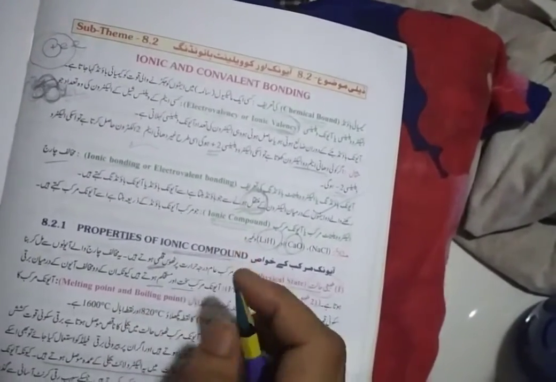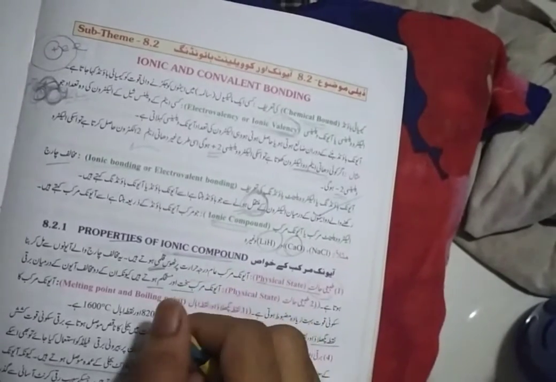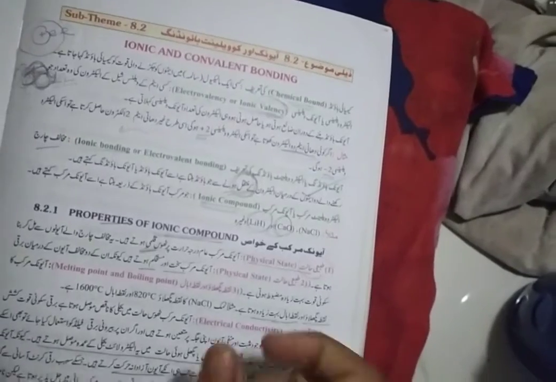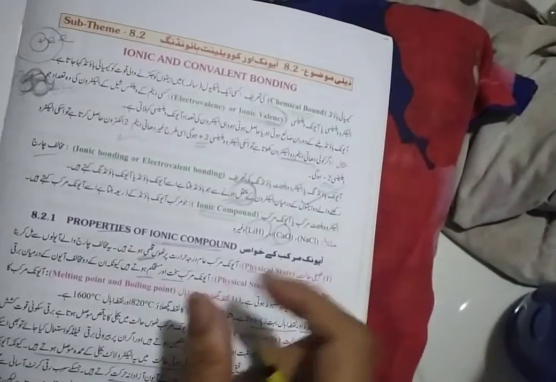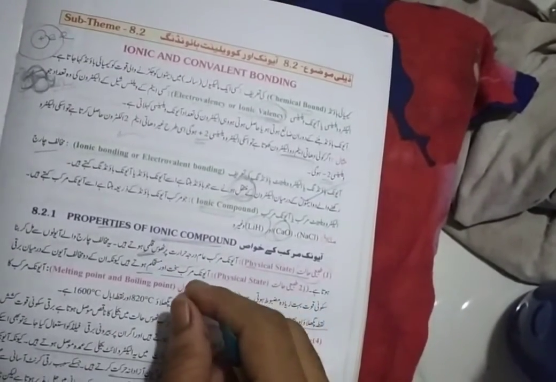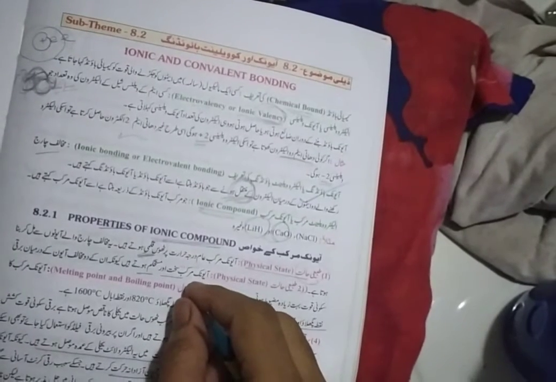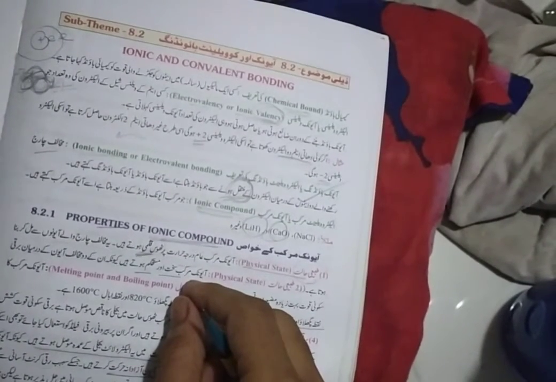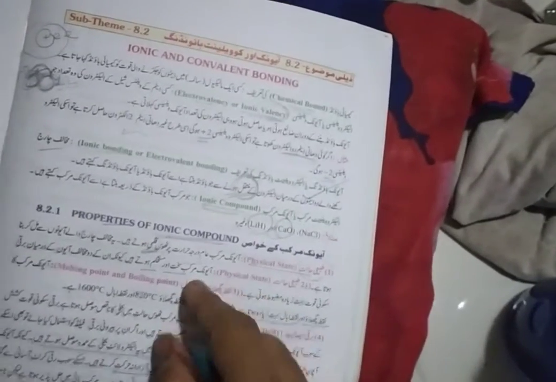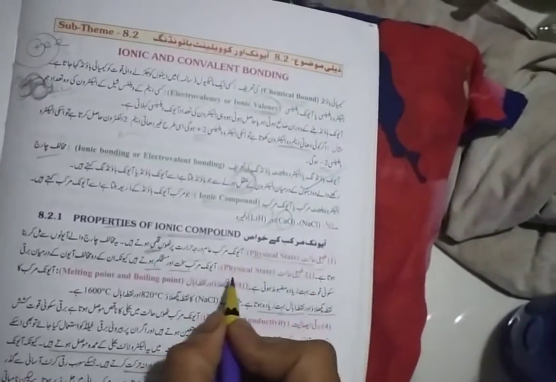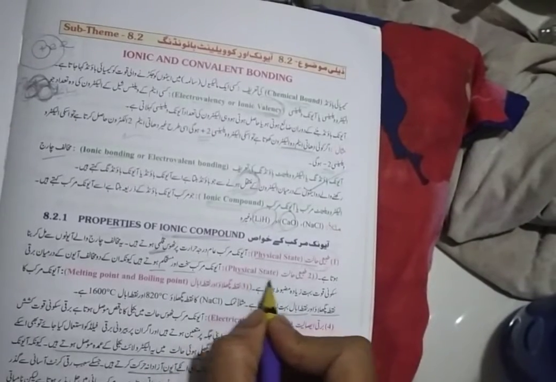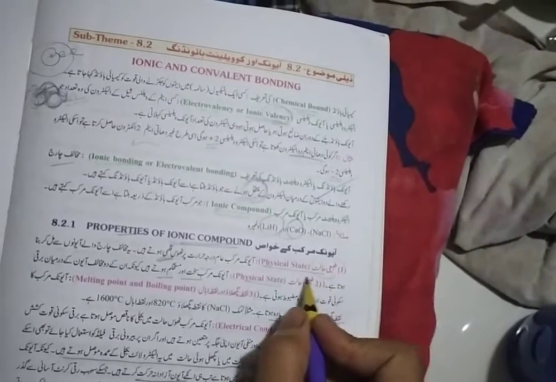This generally comes in short questions, or they also ask to write up the properties of ionic compounds, and the style of asking the question in the examination can also be in the form of an MCQ or multiple choice question. Okay, what is the physical state? We have also read about the physical state.